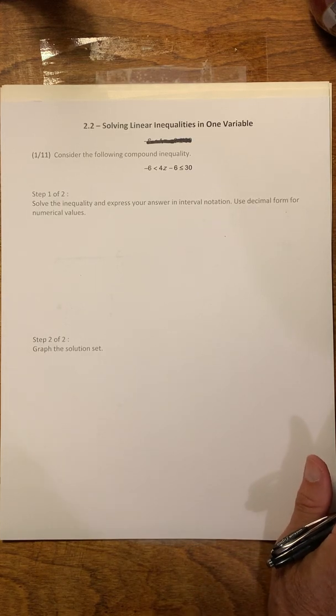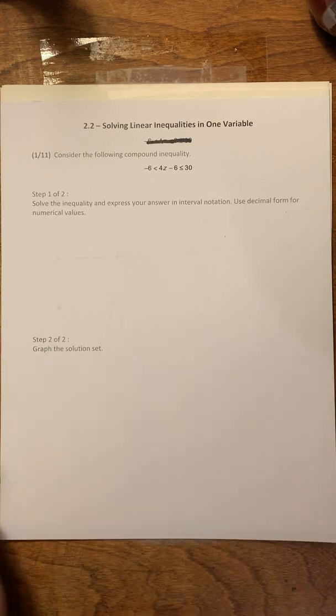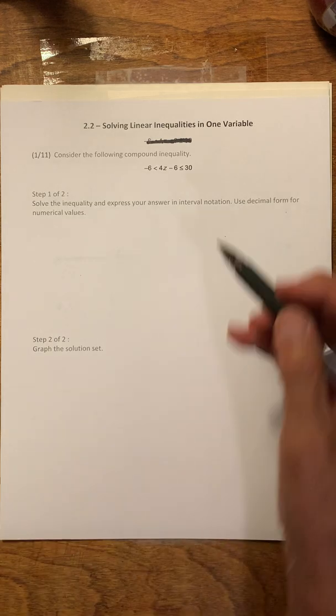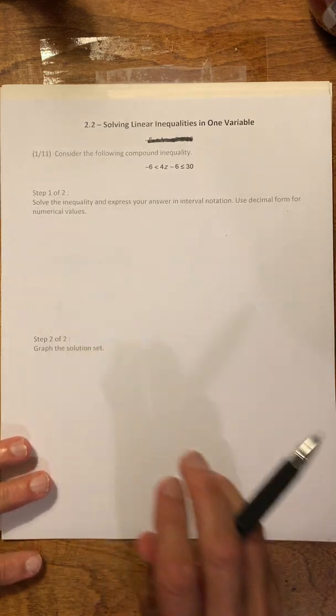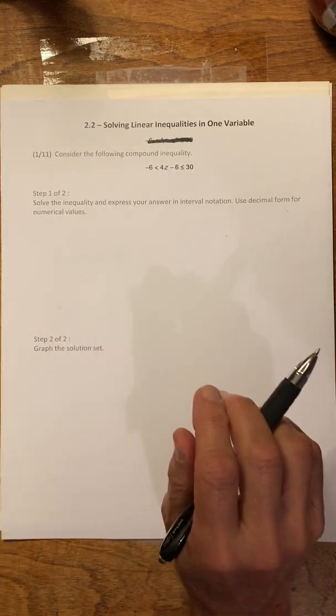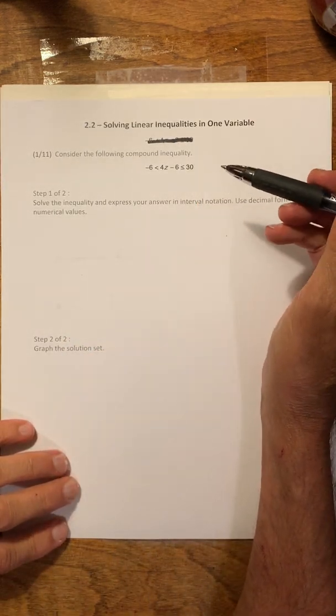All right, let's solve some linear inequalities in one variable. This is directly from my 2.2 Hawks problems. These may look very much like yours. This is what mine looked like.